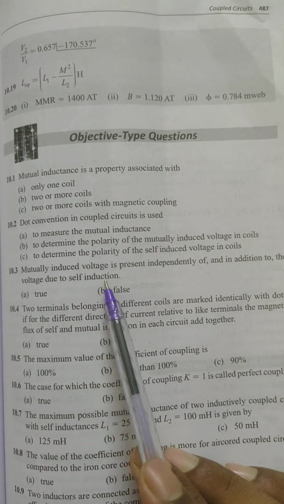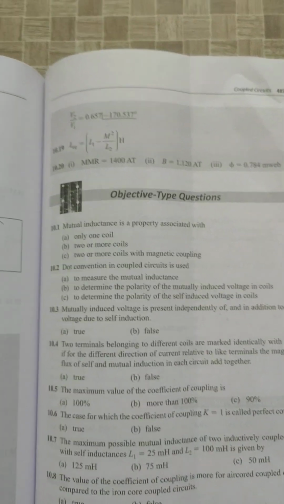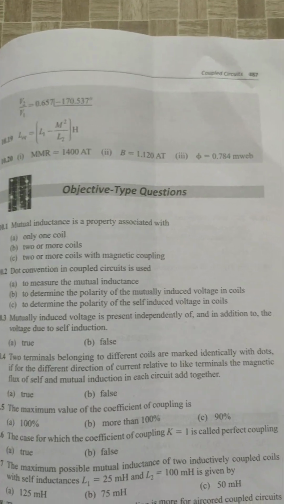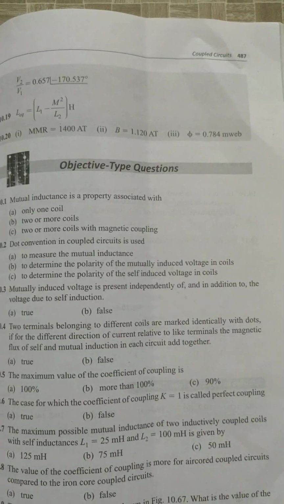Next, mutually induced voltage is present independently of, and in addition to, the voltage due to self-induction, right? That means the self-induced voltage is present as well as the mutual one. Because of self only, mutual is present, right? That means that statement is true.